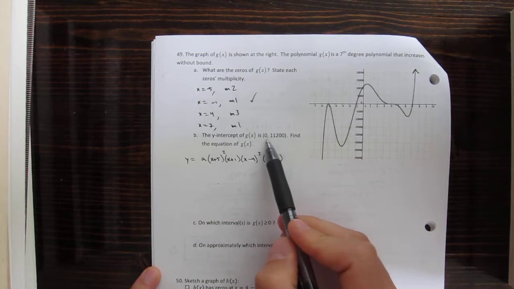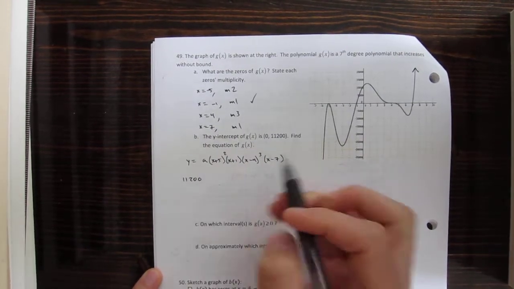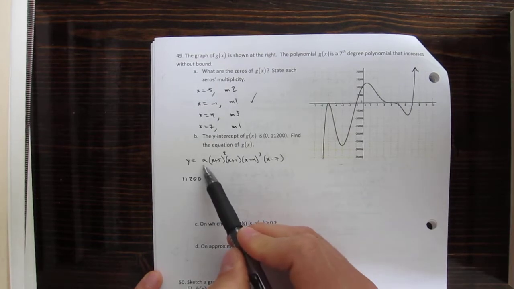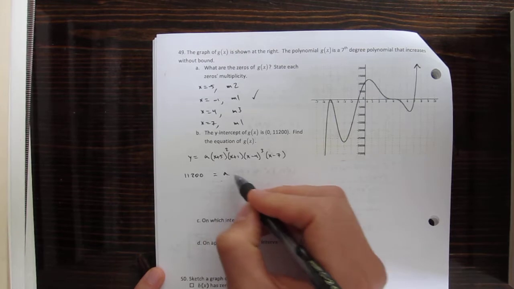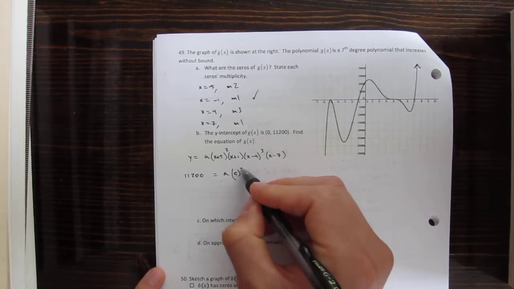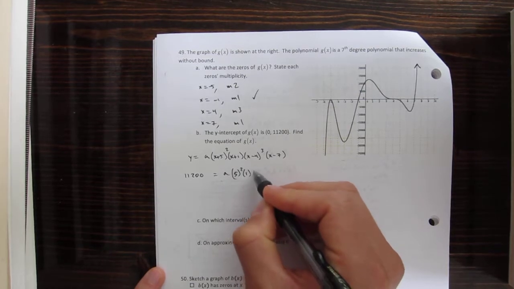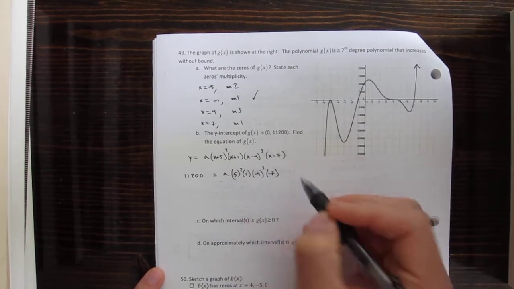Now, if I want to find the y-intercept, I can plug this point in. Excuse me, not find the y-intercept, but find the leading coefficient to make the y-intercept match. So 1,1200 equals a times, now I'm plugging in 0 for x, 5 squared times 1 times negative 4 cubed times negative 7.